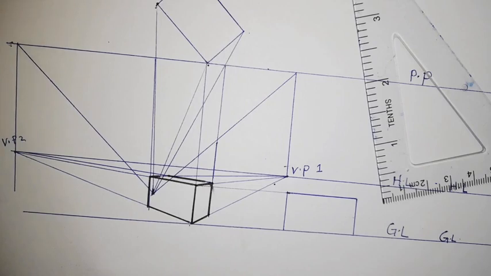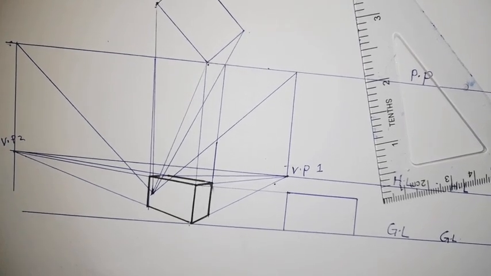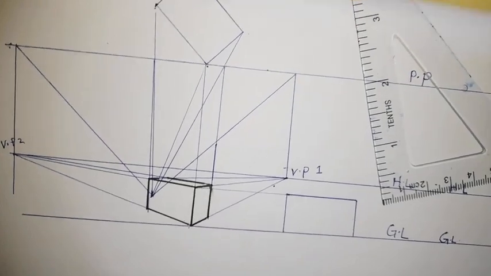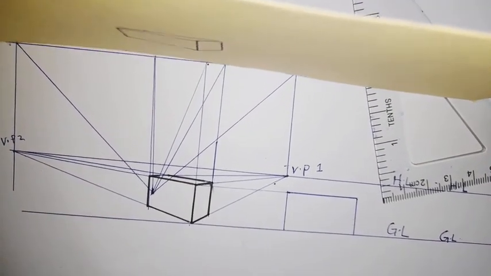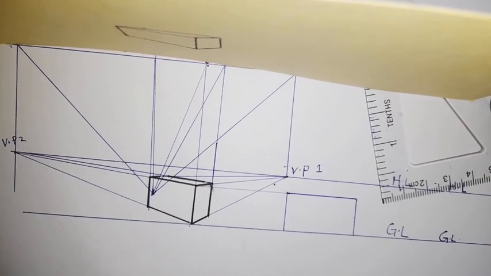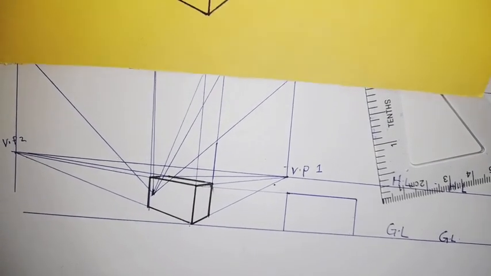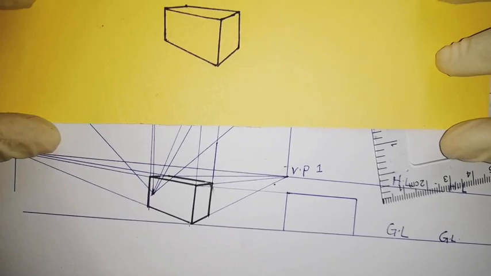So this is what the observer sees, and this is what the observer sees. And once he sees on the plane what we are referring to as the picture plane, this is what he sees. Just a demonstration. This way. Okay. So this is what he sees on the picture plane.